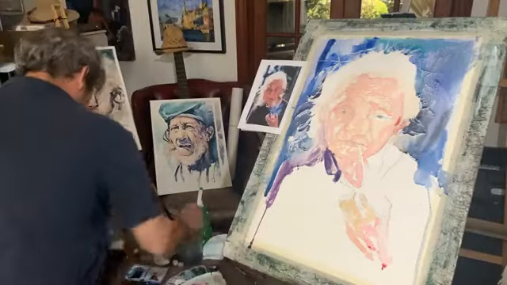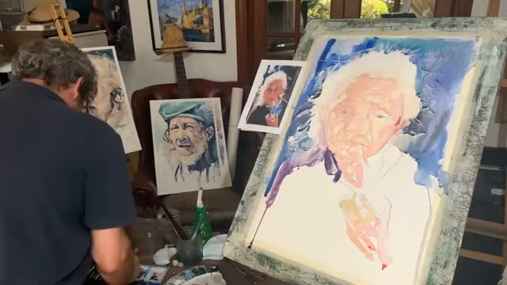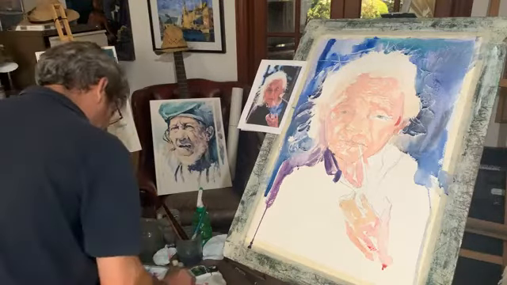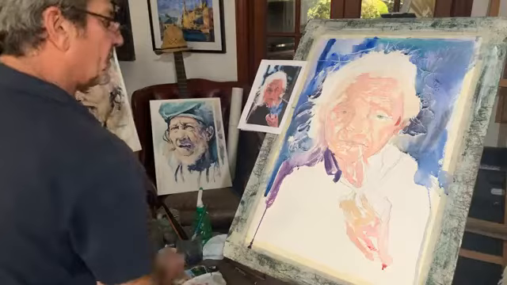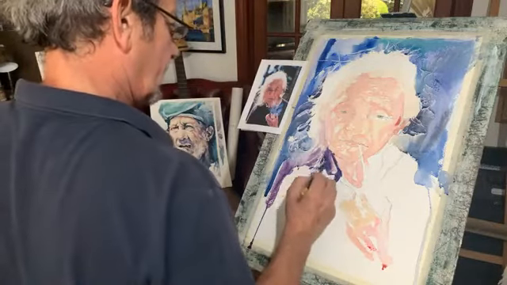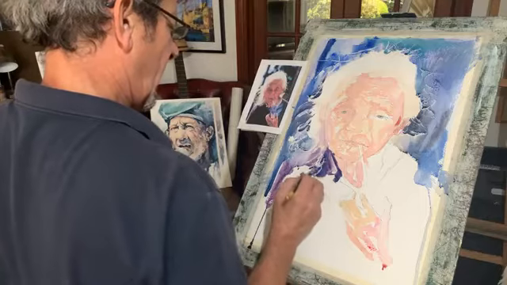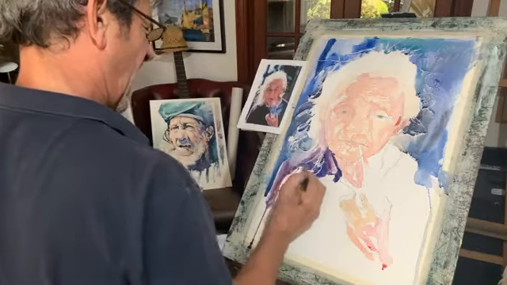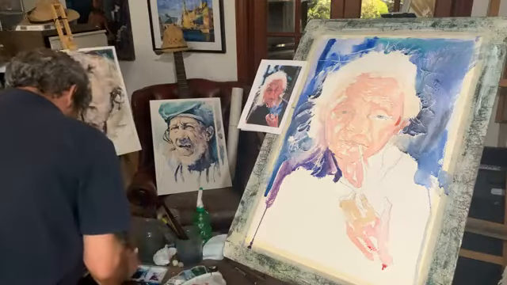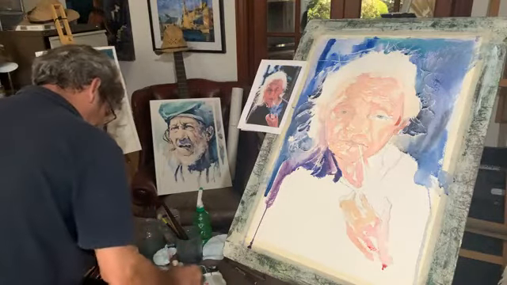So. Again, it's got a lovely purplish tone. Yeah. Bigger brush. Slap it on.